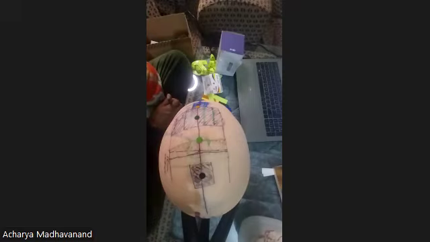If you find all these pains, then you can use this area. In all the above diseases, you can use this area.